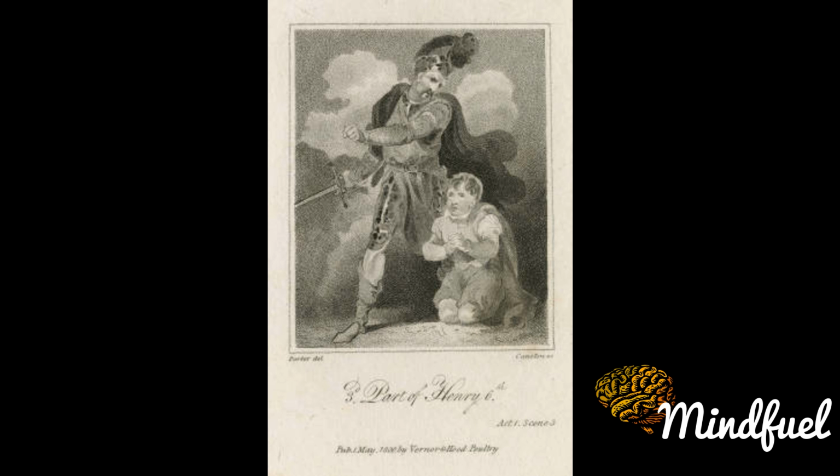Initially he seems to represent Salisbury, Warwick's father, Richard Neville, 5th Earl of Salisbury, a major character in 2 Henry VI, and subsequently, he seems to represent Salisbury's son and Warwick's brother, John Neville, in 3 Henry VI.